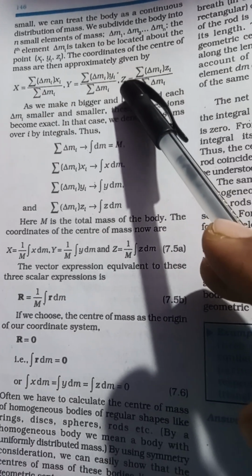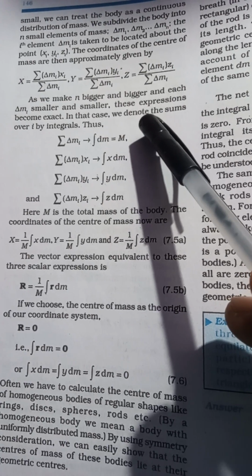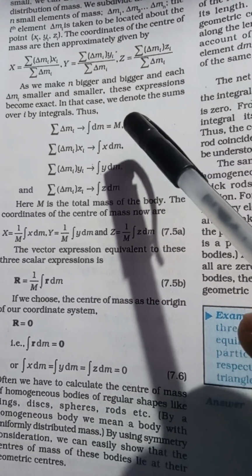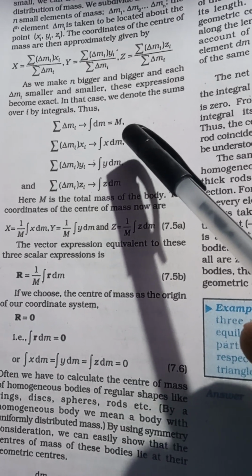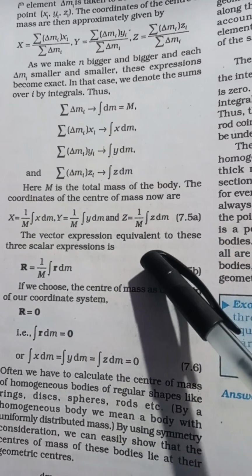The coordinates of the center of mass are approximate, and the summation is here. As we make the elements smaller, these expressions become exact, and in that case we denote the sums by integrals, thus dx by dt, and calculus will be used.